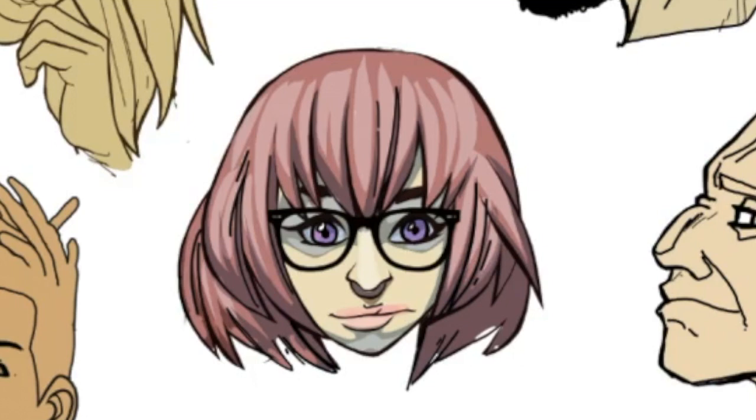Okay, some may call it gradient cuts, but I still kind of feel like it's a variant of cell shading.